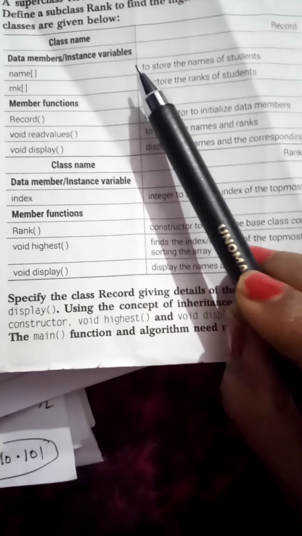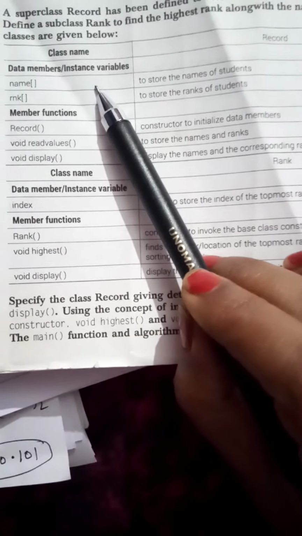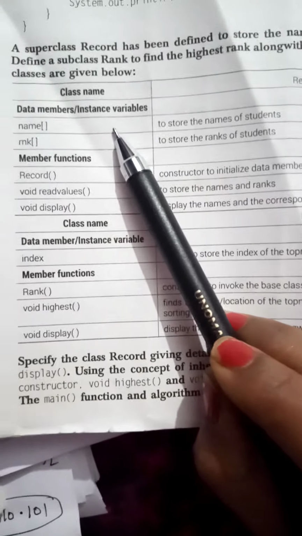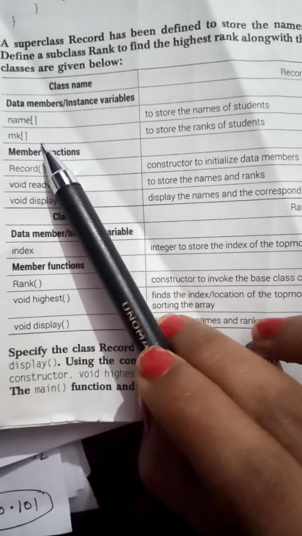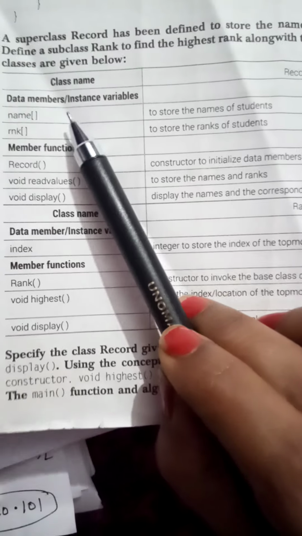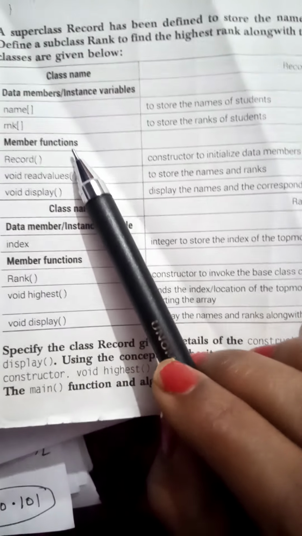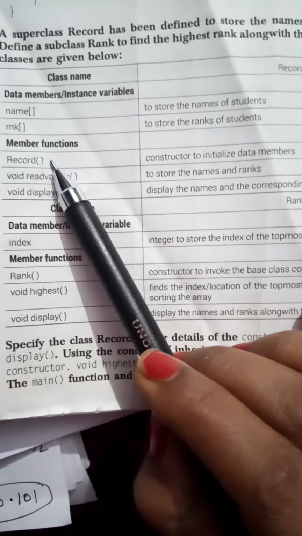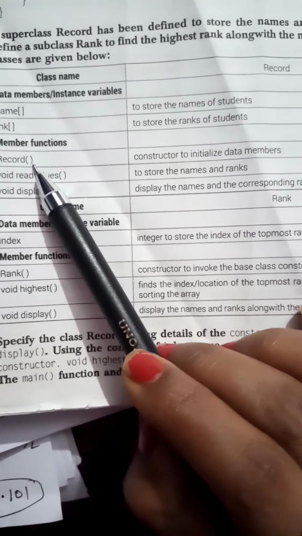Data members of superclass record are name, to store names of 50 students, and rank. This array will store the ranks of 50 students, and this will store the names of 50 students. Then there will be a constructor and member functions. This one has the same name as the class, so this is the constructor.